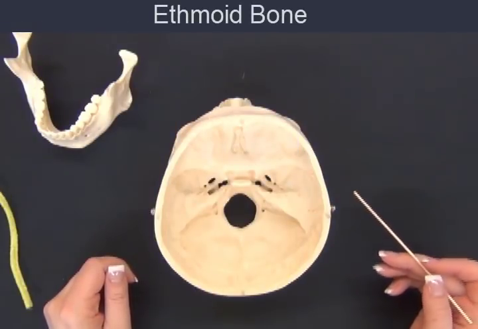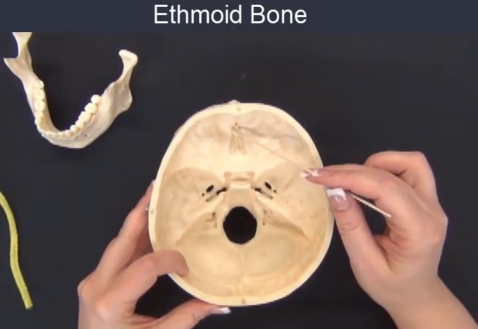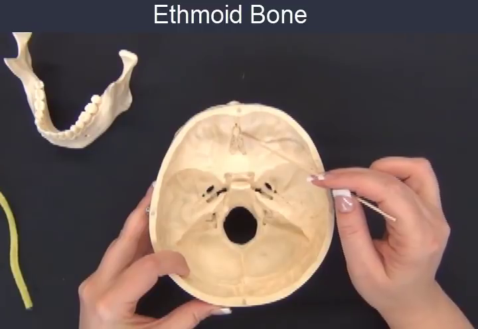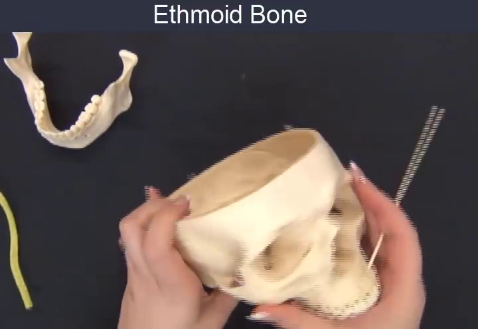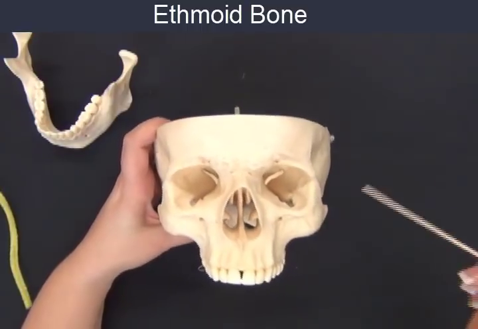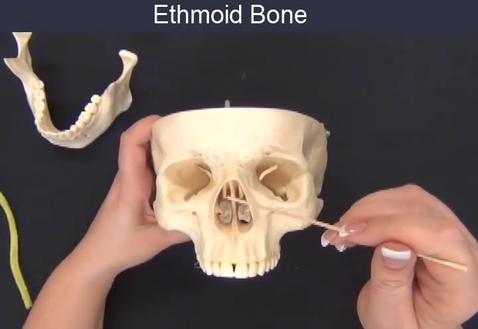The next bone is the ethmoid bone. In the interior of the skull, you see the ethmoid bone right here. If you look at the anterior of the skull, you can also see some of the ethmoid bone coming out into the nasal cavity.